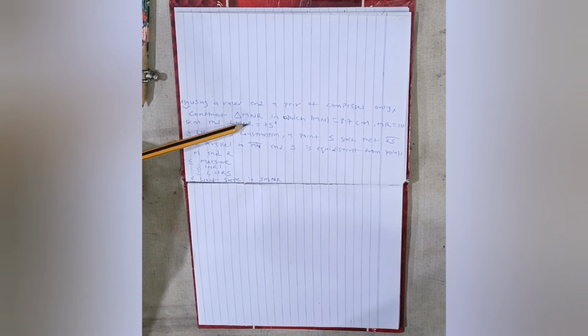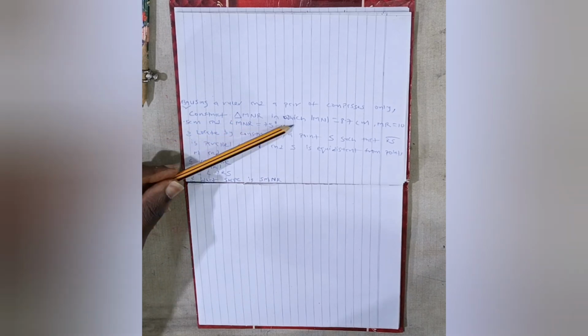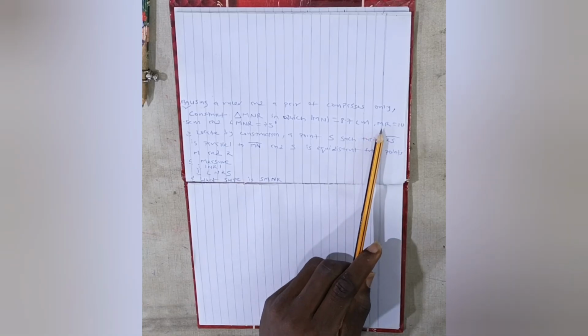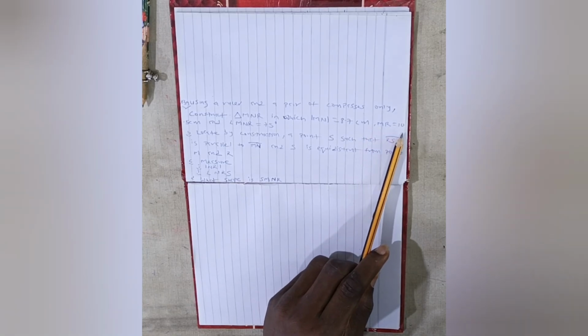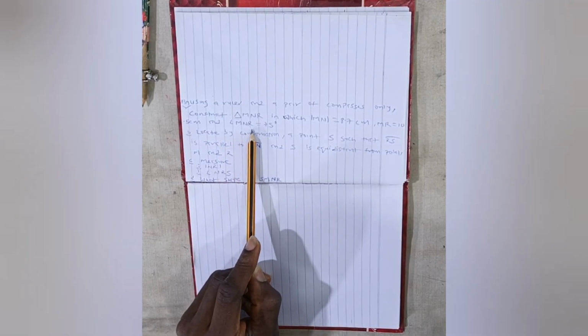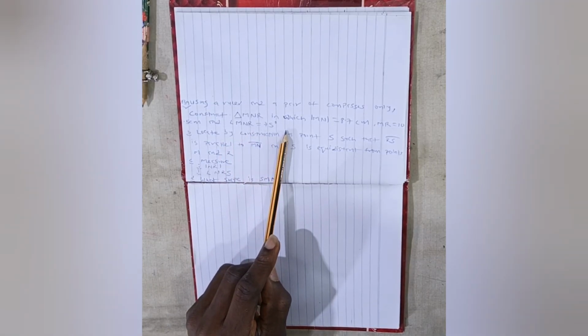Question 13a says, using a ruler and a pair of compasses only, construct triangle MNR in which MN equals 8.7 centimeters, MR equals 10.5 centimeters, and angle MNR equals 75 degrees.